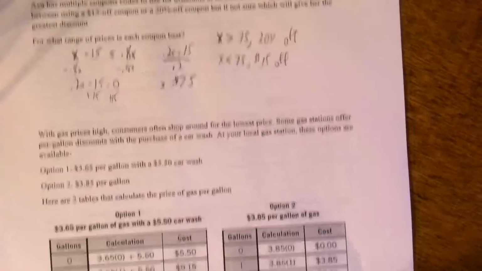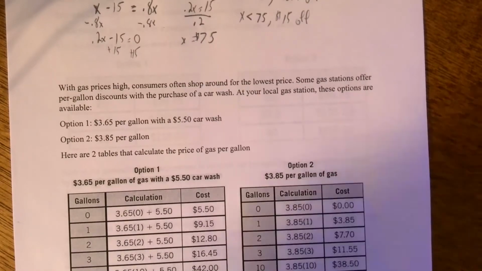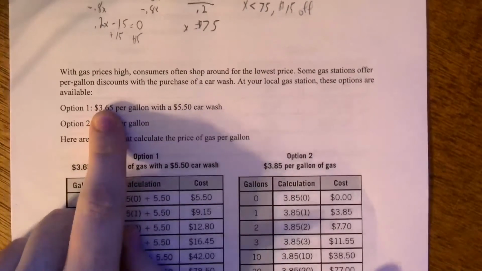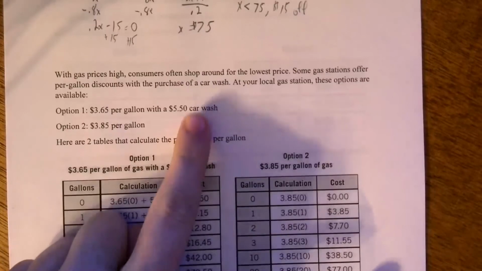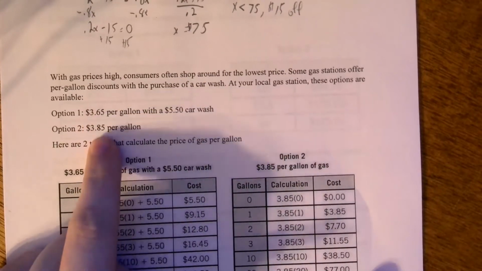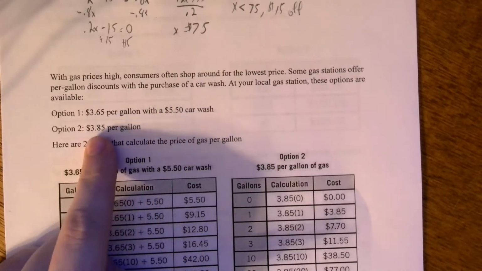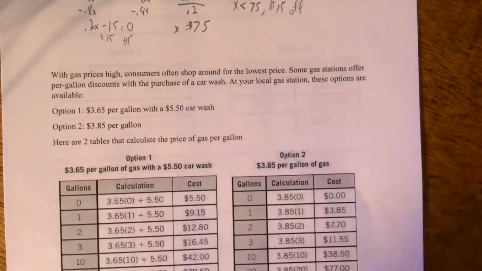Alright. What about the next one? When gas prices are high, consumers often shop around for the lowest price. Some gas stations offer per gallon discounts with the purchase of a car wash. At your local gas station, these options are available. So your first option, it's $3.65 a gallon, but with that, you have the caveat that you have to buy a car wash. So it's basically 20 cents off as long as you buy the car wash. Then option 2 is just $3.85 a gallon if you don't buy the car wash.